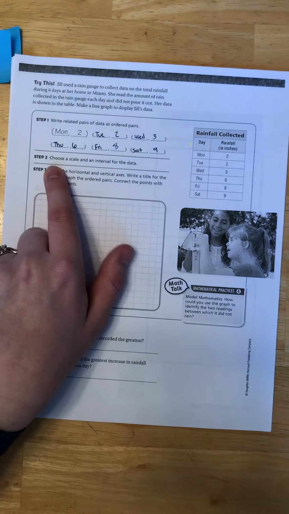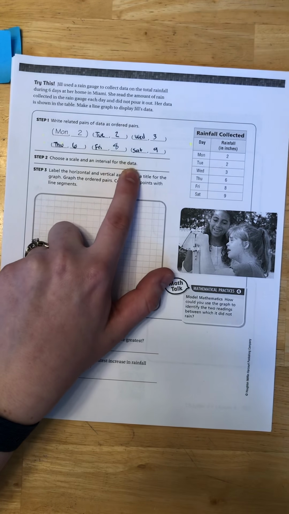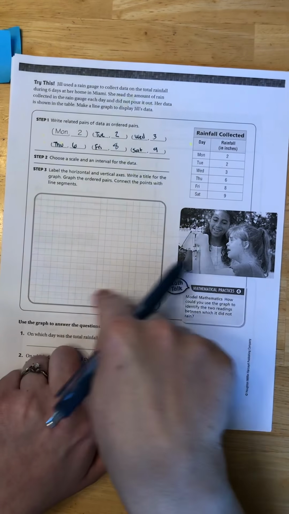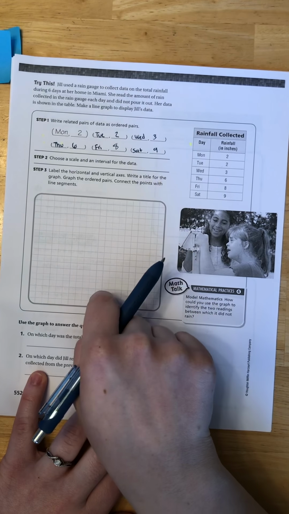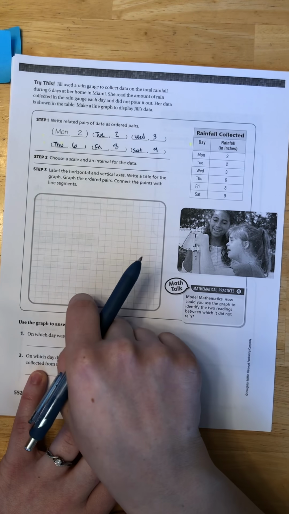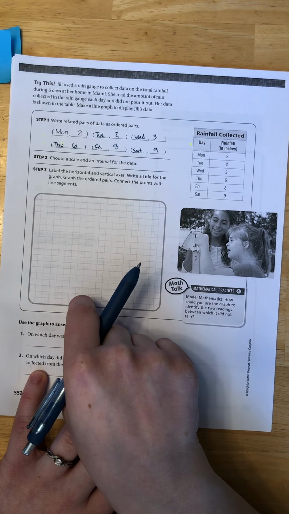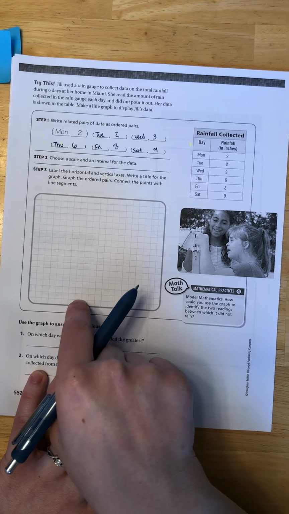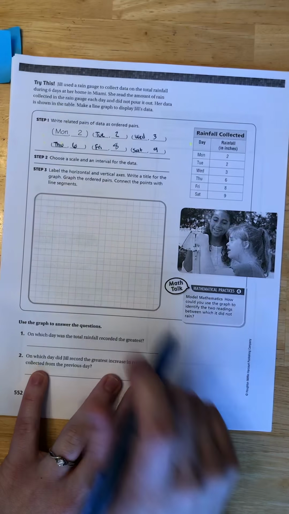Our step 2 is to choose a scale and an interval for the data. So if you notice, there's no graph right here. It's just a piece of graph paper. We can't leave it like this. We need to create our own graph, and we need to label it.